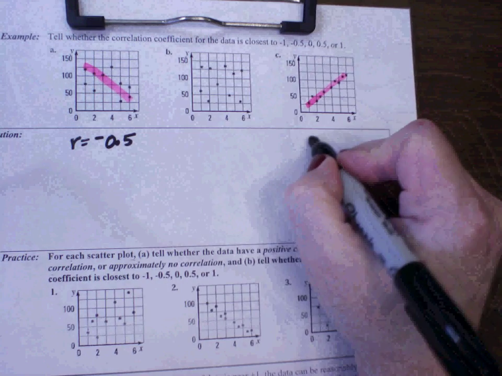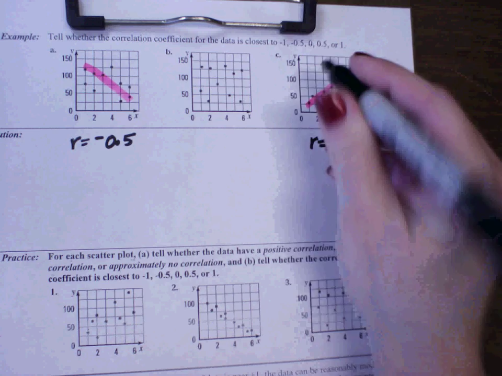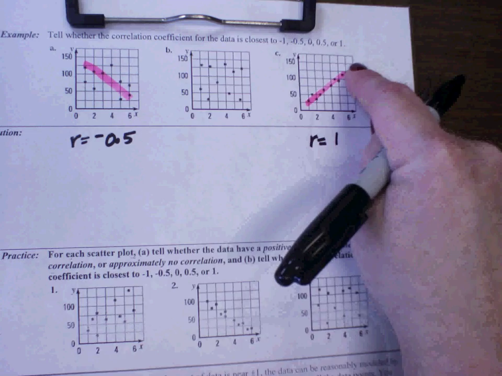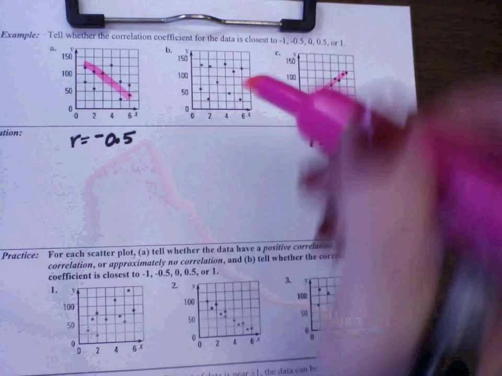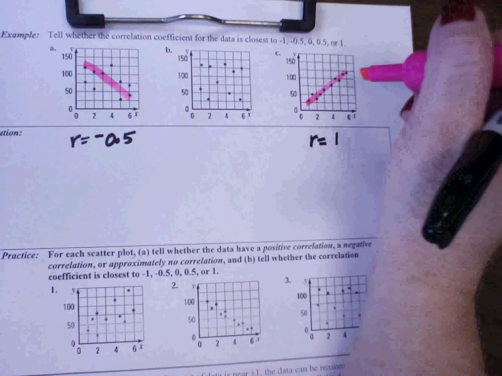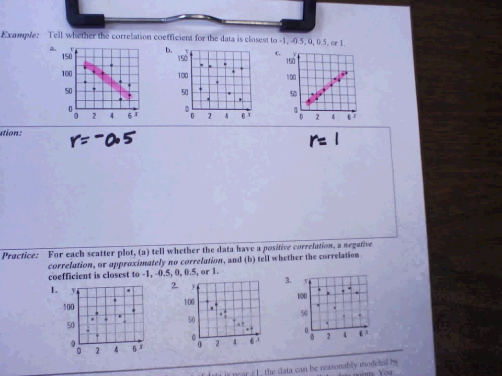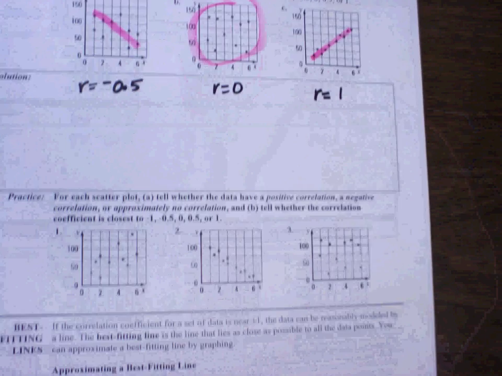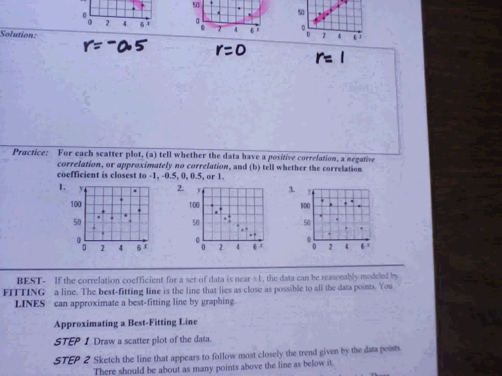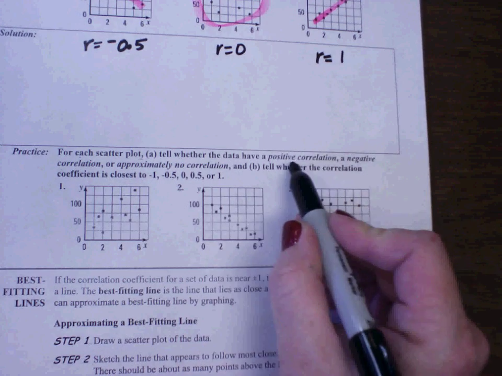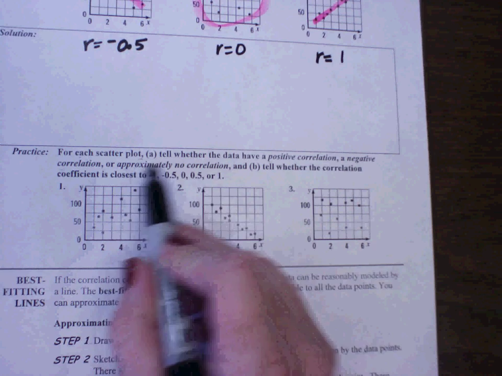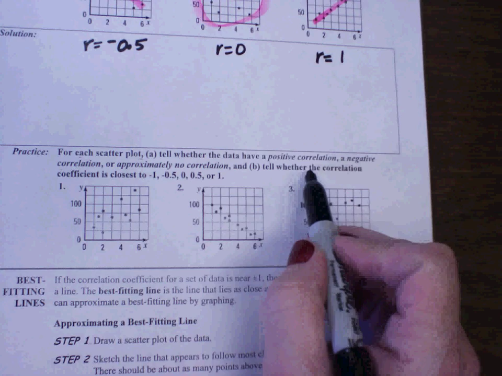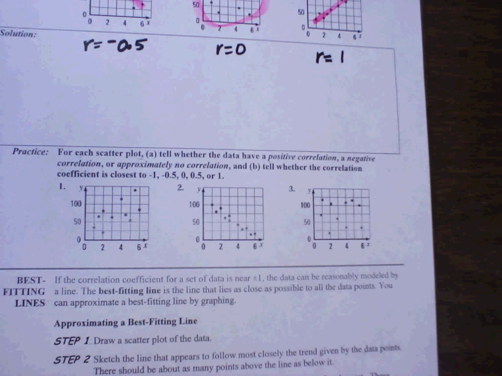Now, what about this one? That's closer to 1. Very good. To +1 because it's going up. It has a positive slope. Now, what about that one? All right, so what if it's random, then what kind of R does it have? 0. Very good. The R over here equals 0. All right, for each scatter plot, tell whether the data has a positive correlation or negative correlation, and approximate the correlation coefficient to -1, -0.5, 0, and so on, okay?